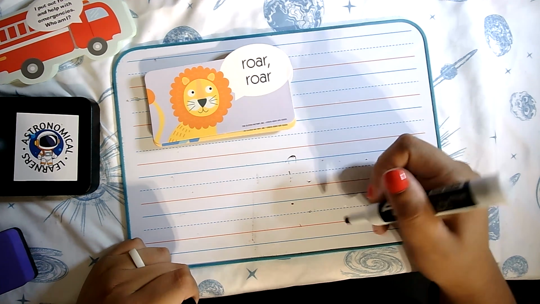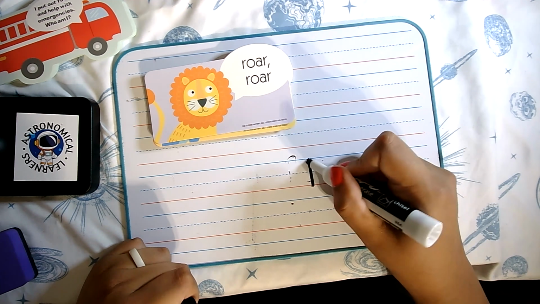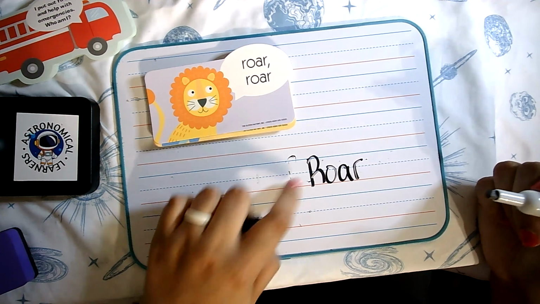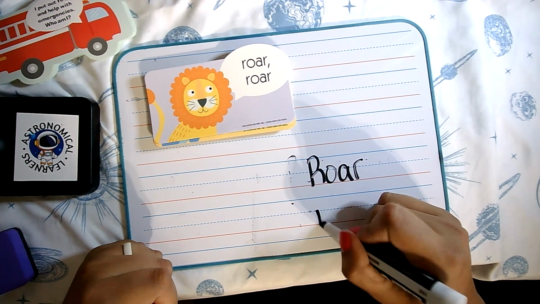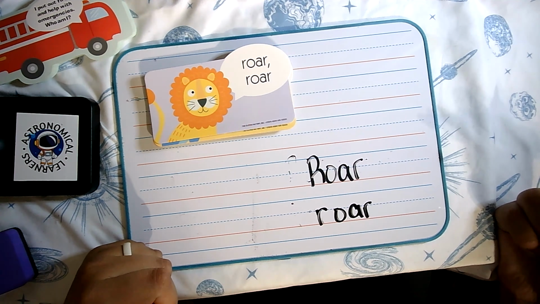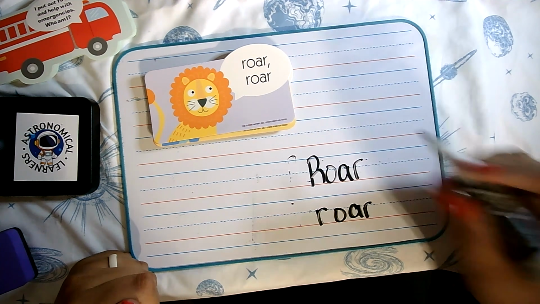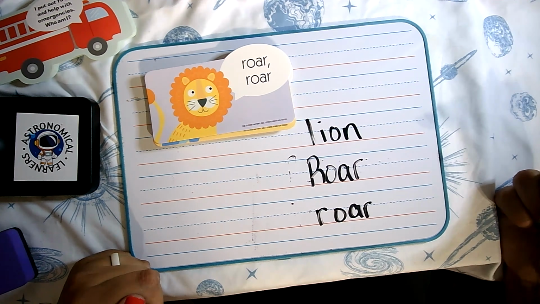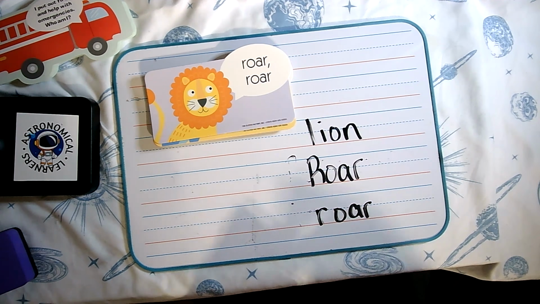So when you are modeling this, you can write roar, roar, and I like to show the uppercase and then also the lowercase version. And then we can even write the word lion to know that we're developing that background knowledge and that vocabulary.